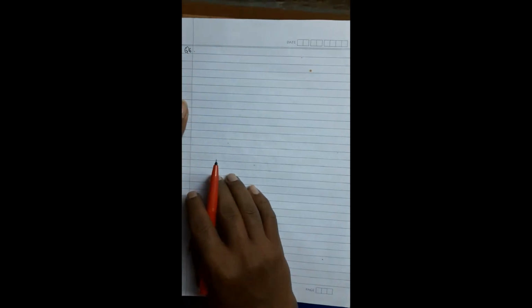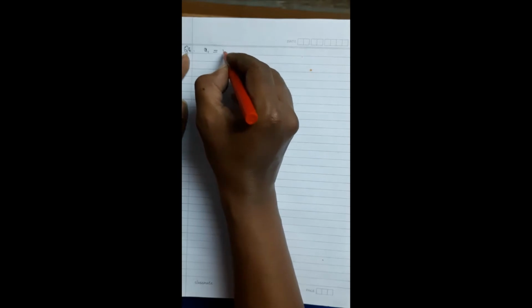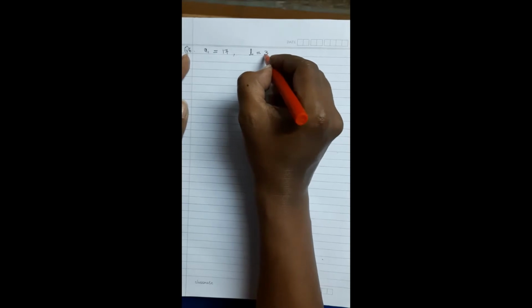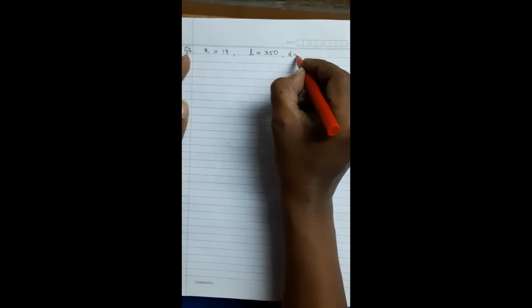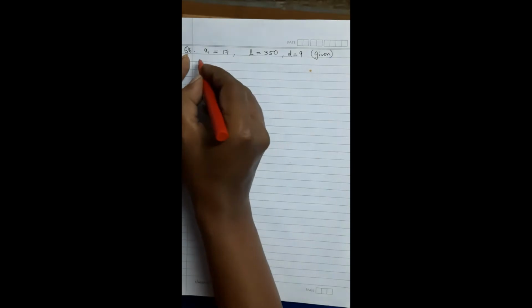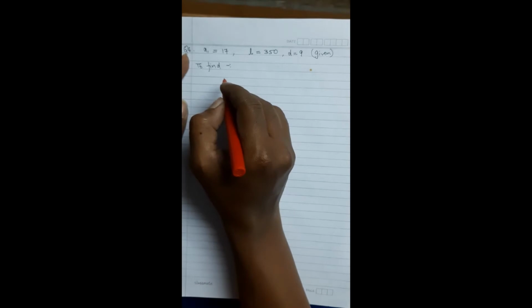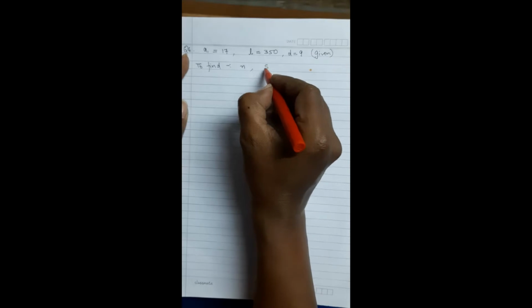Okay, so let's proceed. Here I start solving the question. Question number 6. The first and the last term. A1 is equal to 17. Last term is equal to 350. Common difference D is equal to 9. These all things are given. To find, what do you have to find? N, and you have to find Sn.